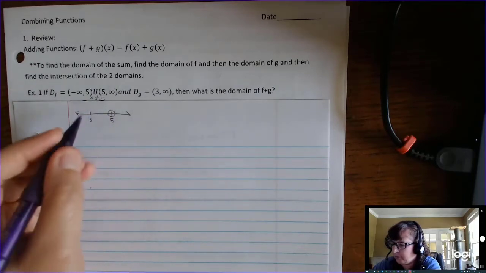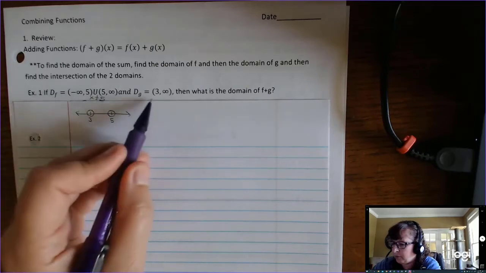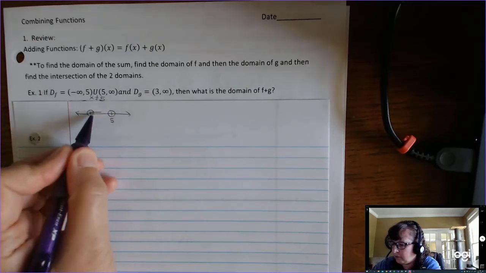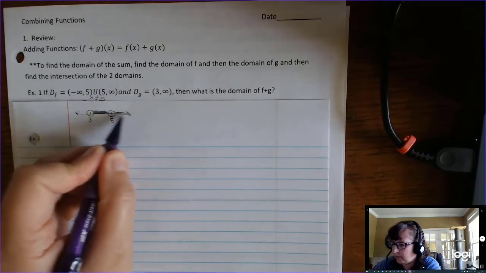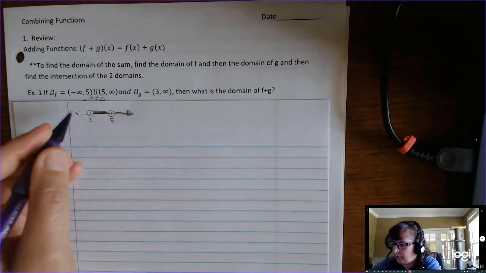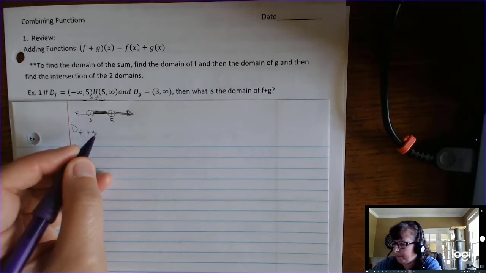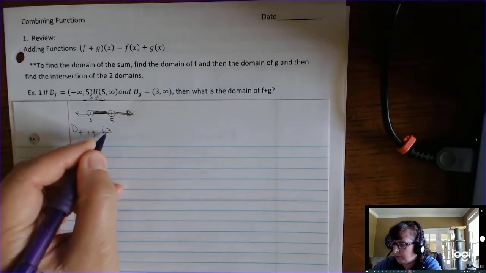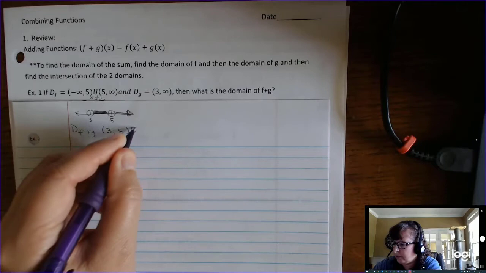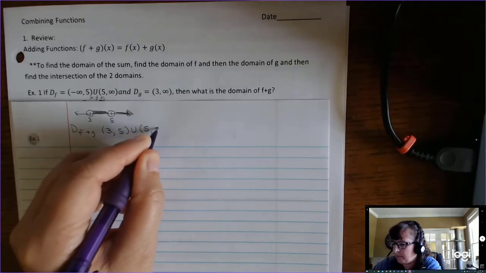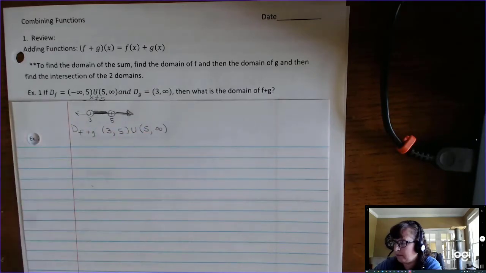And then 3 to infinity is an open circle on 3 because of the parentheses and to the right, but we already know we have to skip over 5. So the domain of f plus g is parentheses 3, comma, 5, parentheses, union, 5, comma, infinity, parentheses.